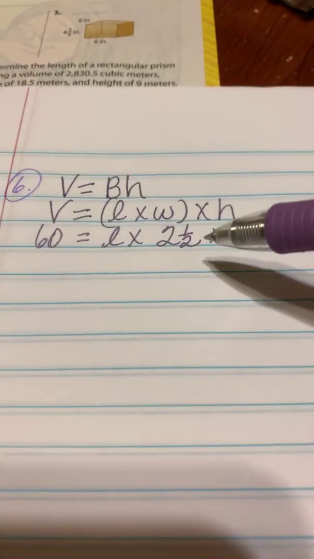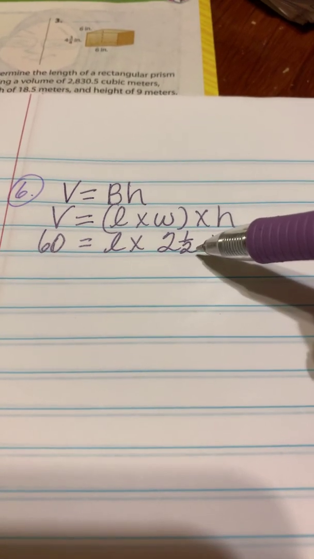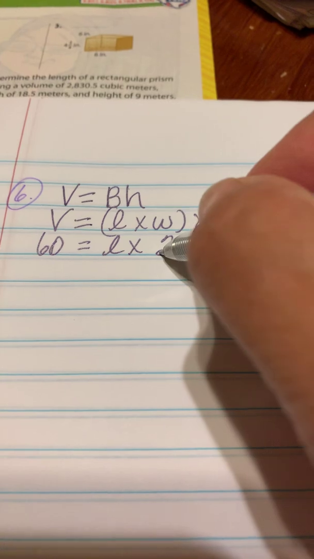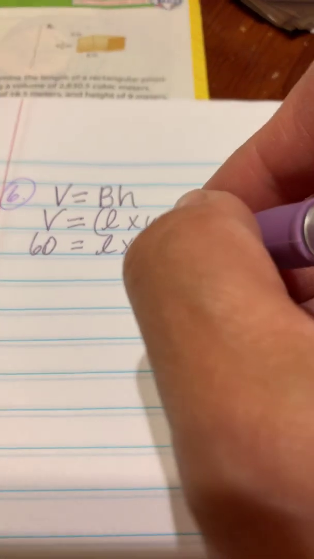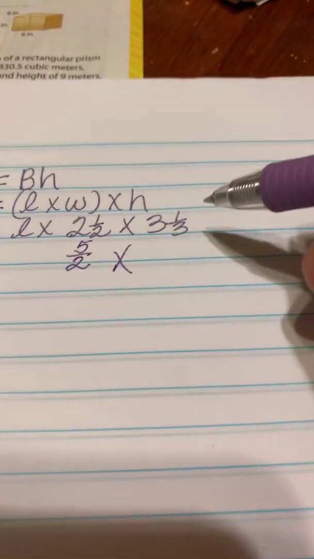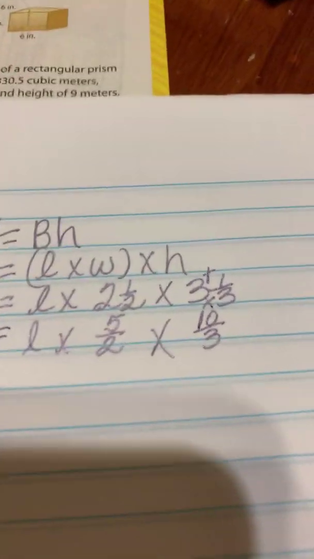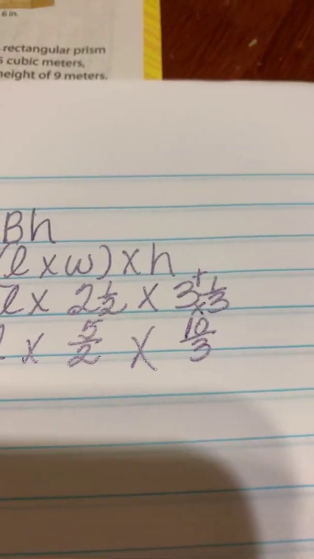So in order to do that, I'm going to have to make the fractions improper fractions. So 2 times 2 would be 4, plus 1 is 5/2. Same thing right here. 3 times 3 would be 9, plus 1 would be 10/3. Okay? And we bring down our times length and bring down everything else. Okay? So now we have 5/2 times 10/3.